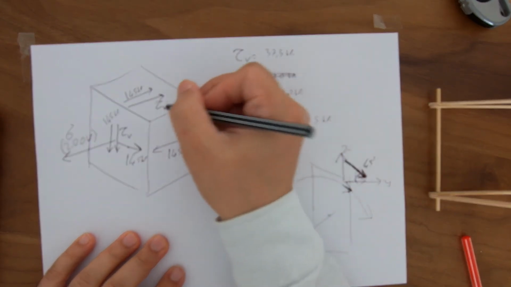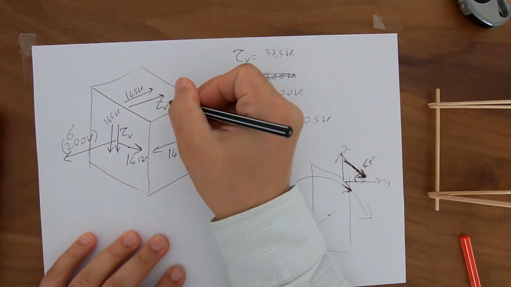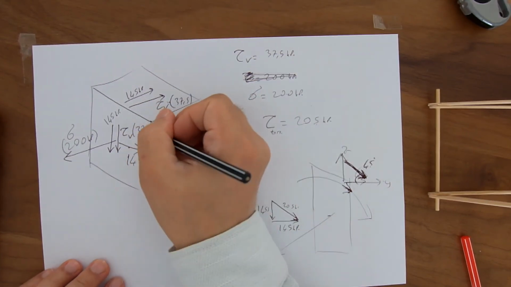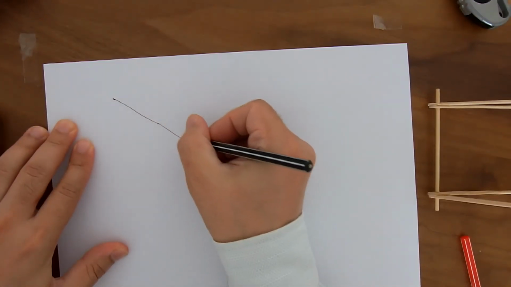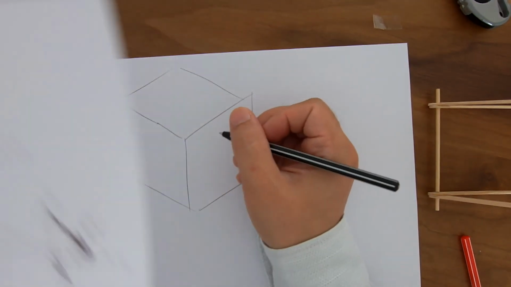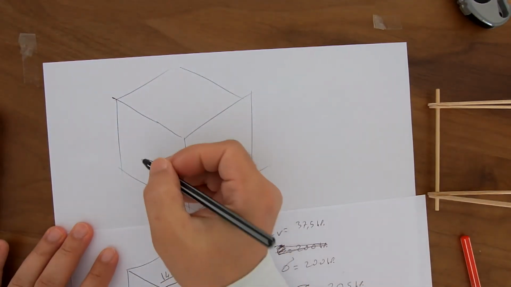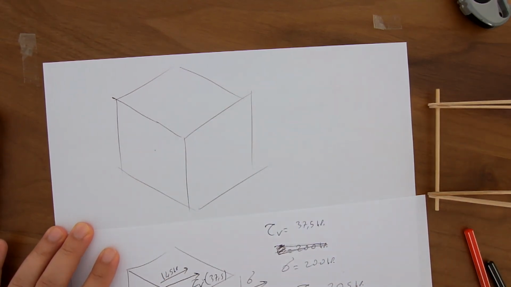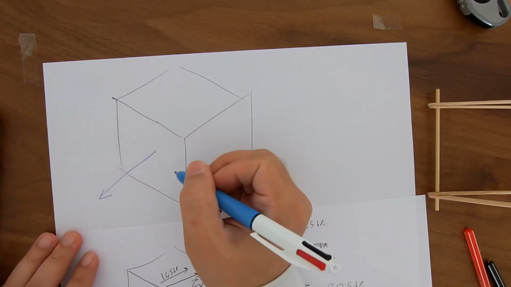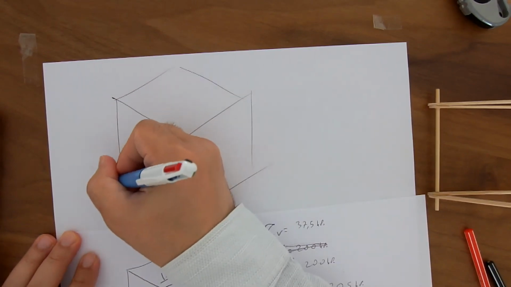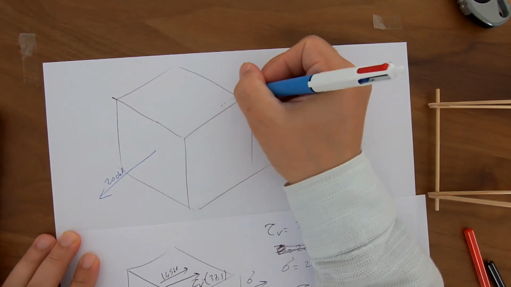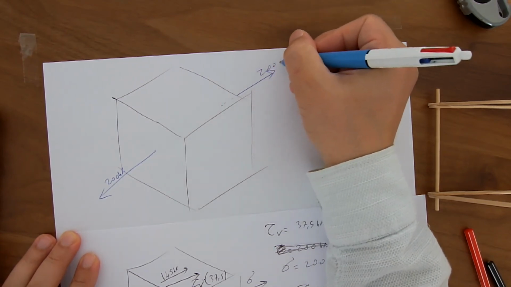Let's put the tau v's in the place. 37.5, 37.5. Now, let's use different colors. For normal stress on the cube that came from bending stress, it is 200 kilopascal. So on the other face we also have the complementary stress.